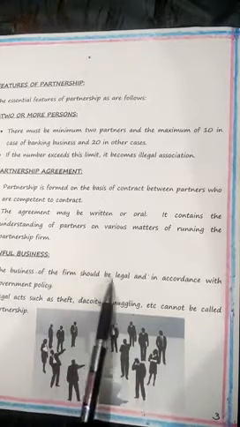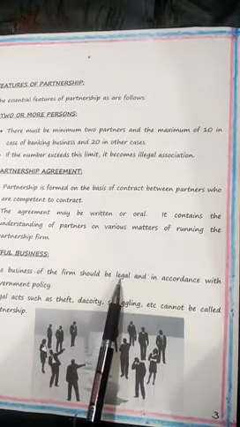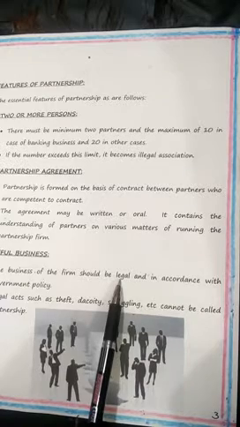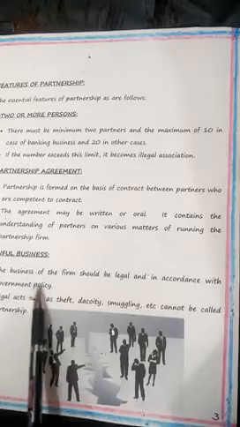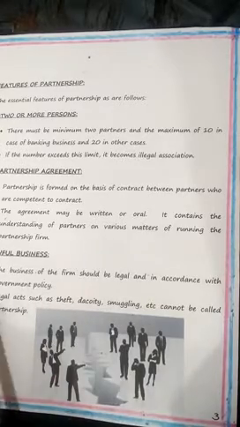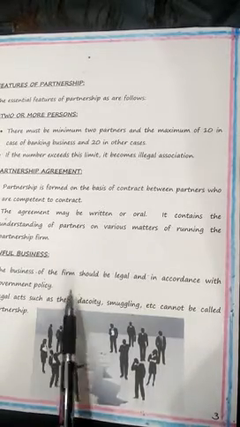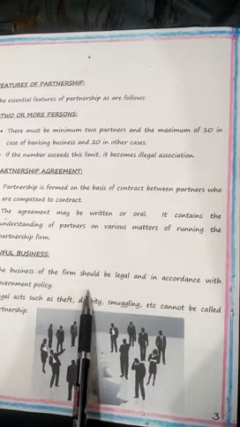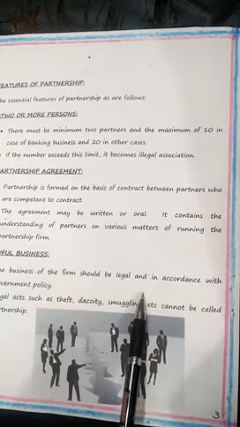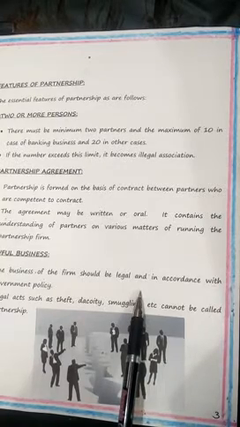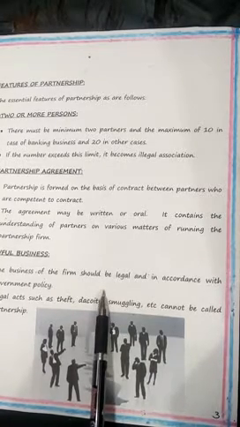The business of the firm should be legal, lawful, not illegal. Should always be correct according to the society's expectation. So the business of the firm should be legal and in accordance with government policy. Please make a note here, children. Business must be lawful and not illegal, immoral, or opposed to public policy. That should not happen. So anything which is opposed to public policy or immoral will not be considered as business.